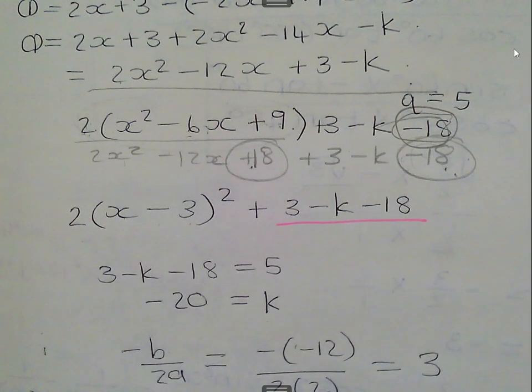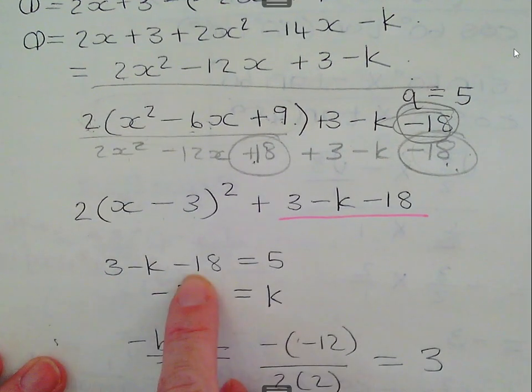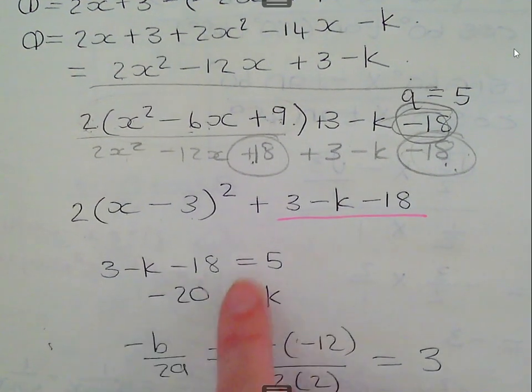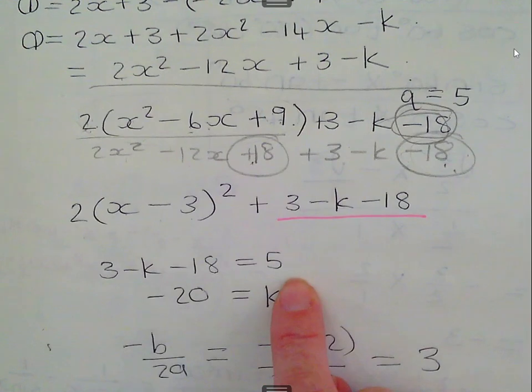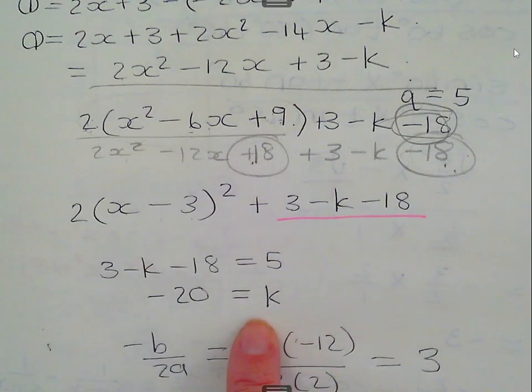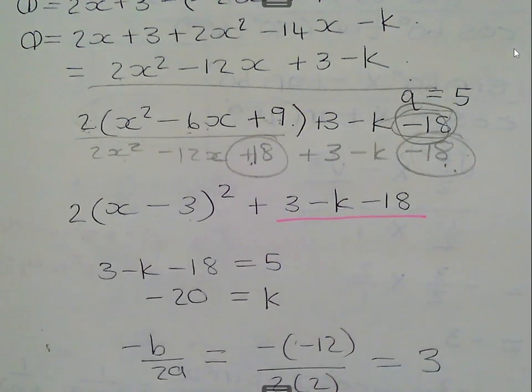So in the same way, I can just say q expression equal to q value, so that I can find the value of k as negative 20. So I get the same answer.